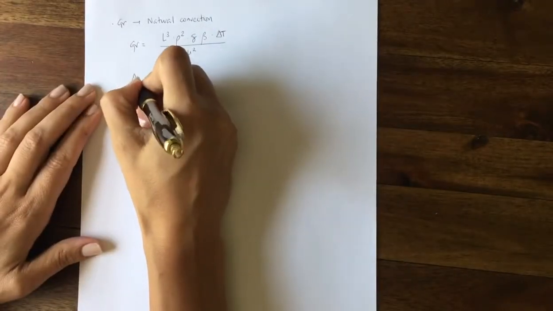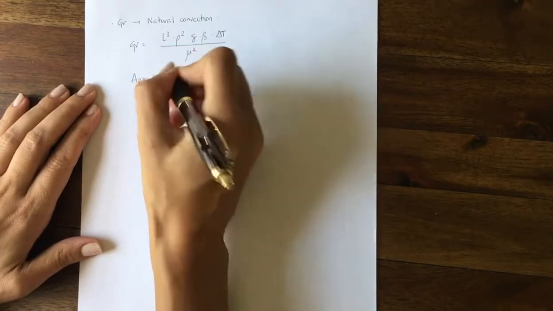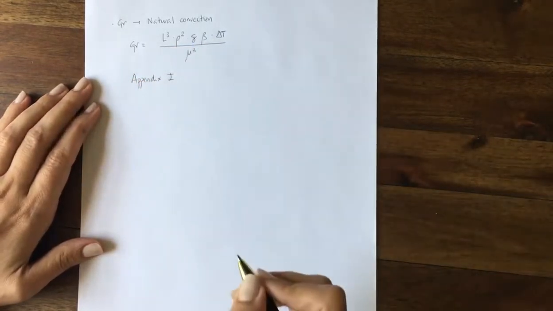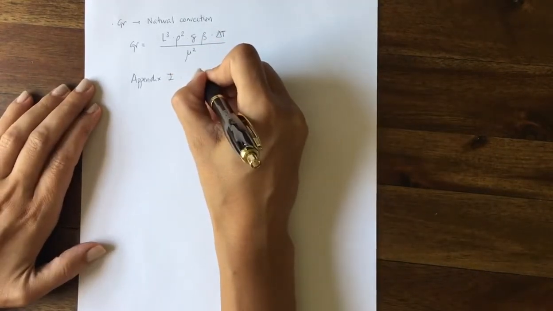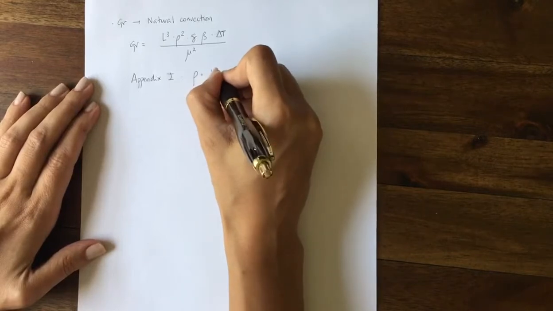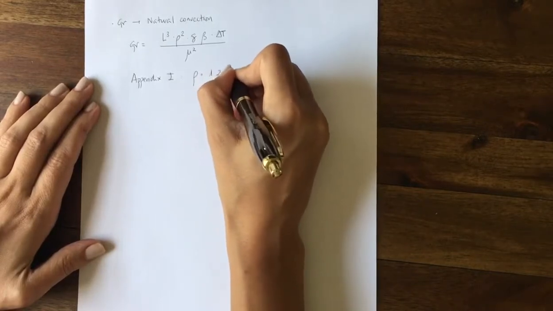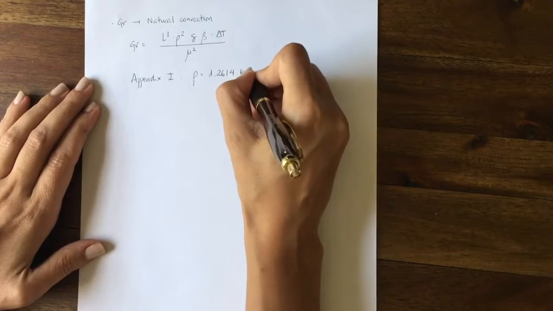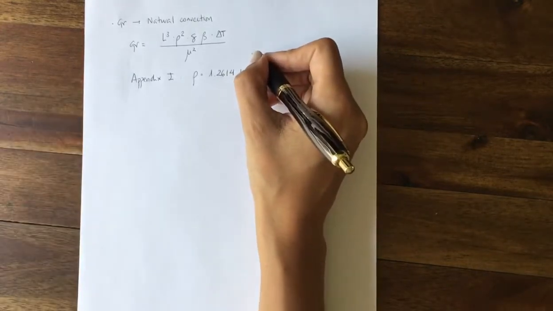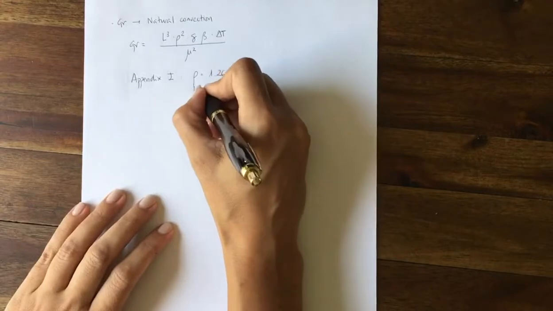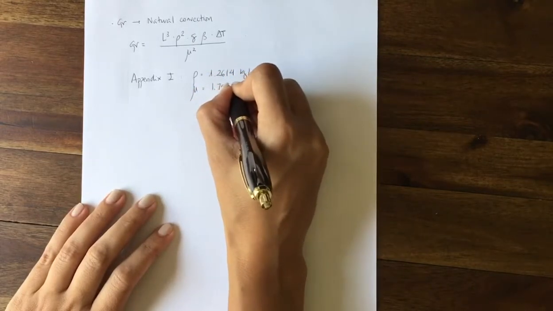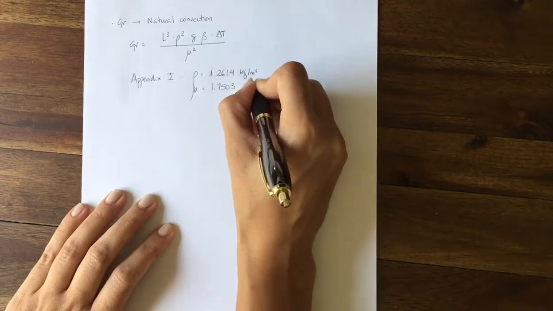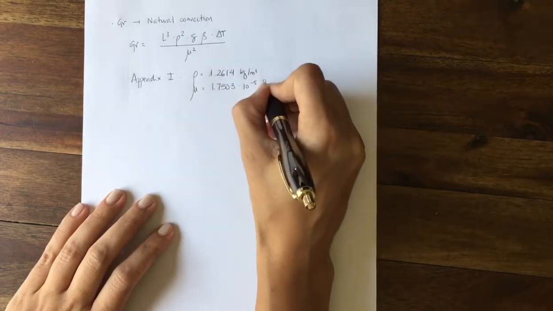So if you go to Appendix I in your textbook, you will find the values that you need. So the density is equal to 1.2614 kilograms per cubic meter. The viscosity is equal to 1.7503 times 10 to the minus 5 Pascal second.